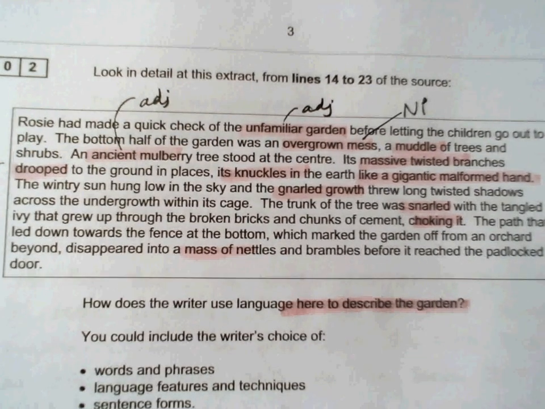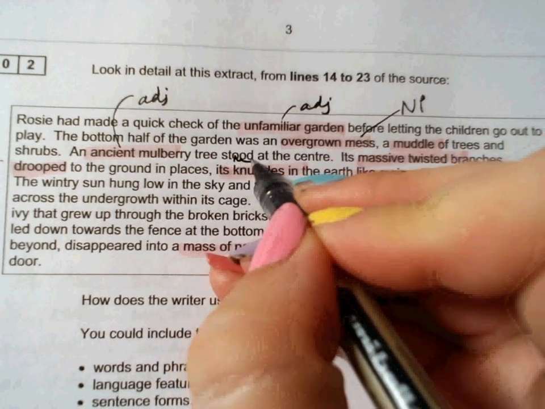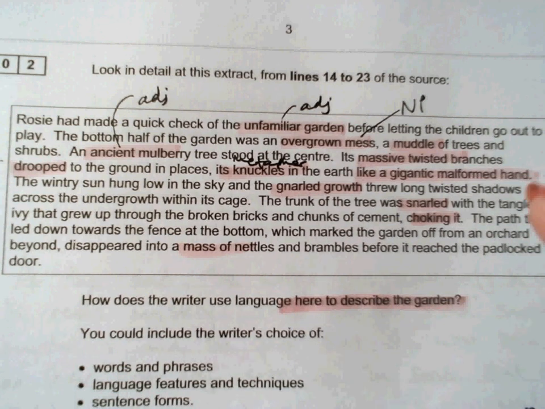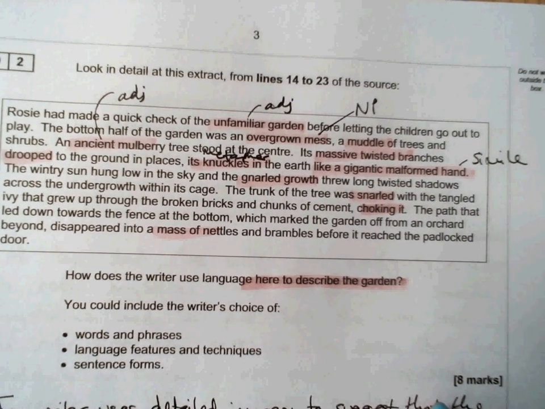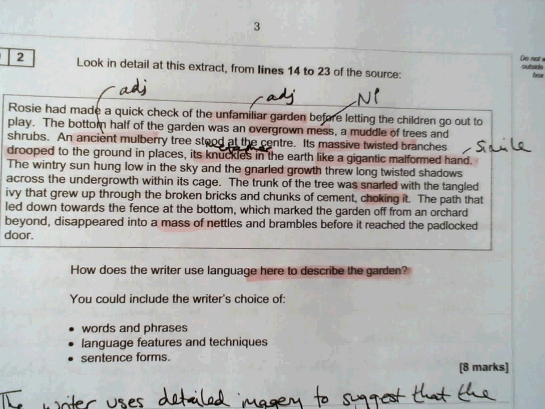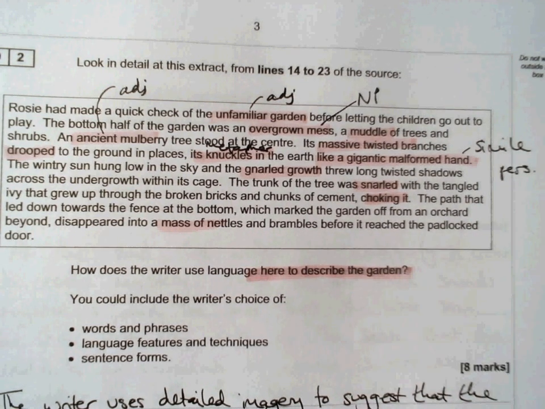And then we get this metaphor of its knuckles in the earth, followed by the simile of like a gigantic malformed hand, which I quite liked. And really you've got this extended metaphor, or more an extended motif or image of hands, so you've also got this sense of personification with the tree.